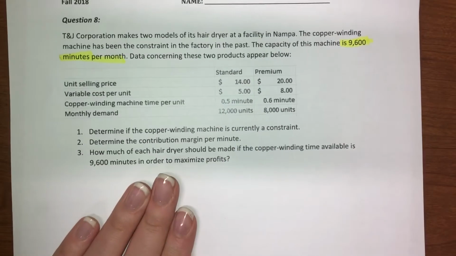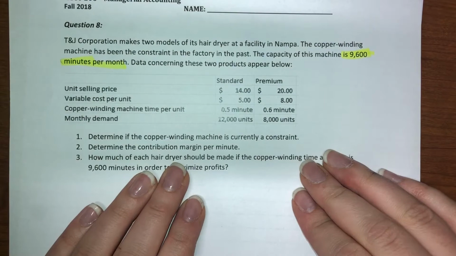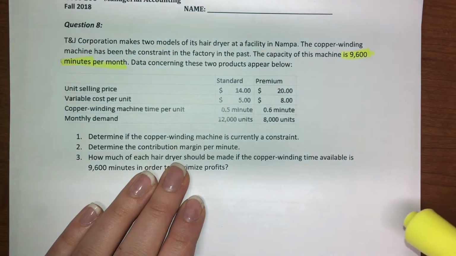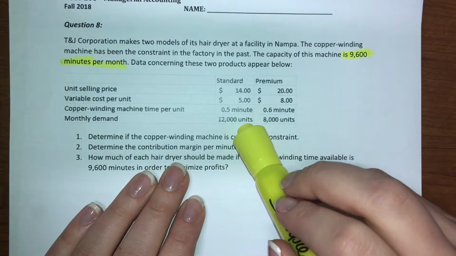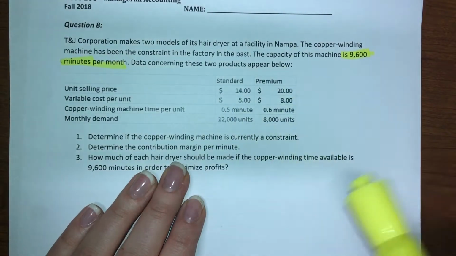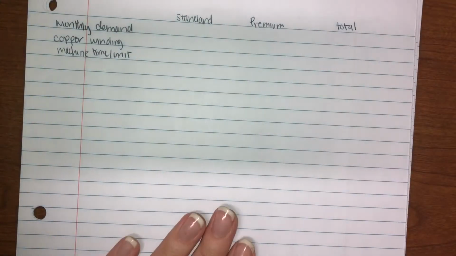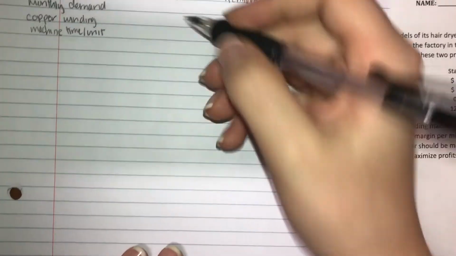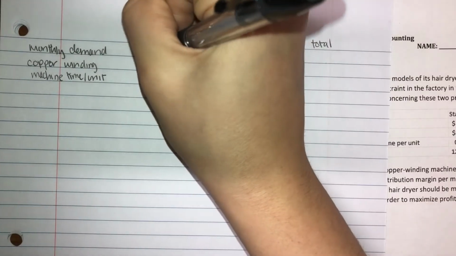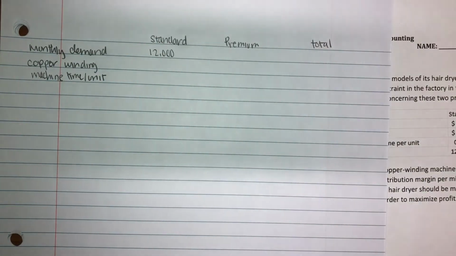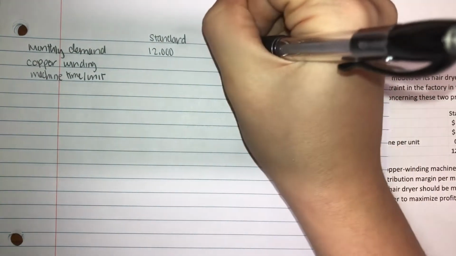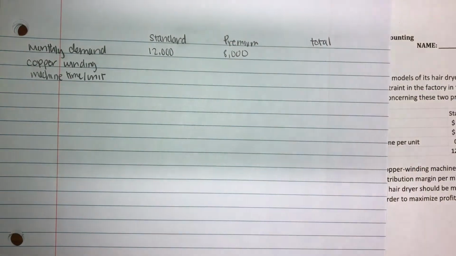And it says the first question is we want to determine if the copper winding machine is currently a constraint. So the very first step that we would want to do is determine how many minutes it's going to take for each of these product lines. So what we would do is look at our monthly demand first. Our monthly demand for the standard is 12,000, and for the premium is 8,000.